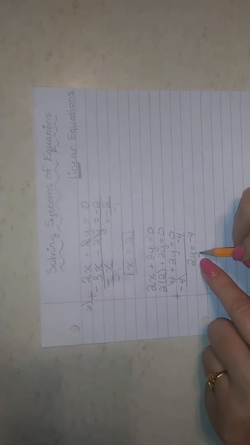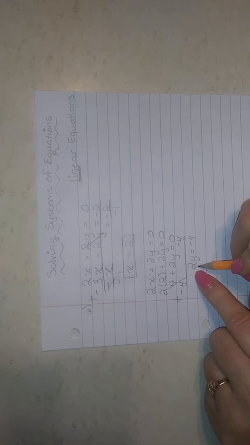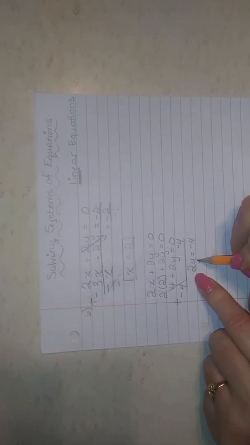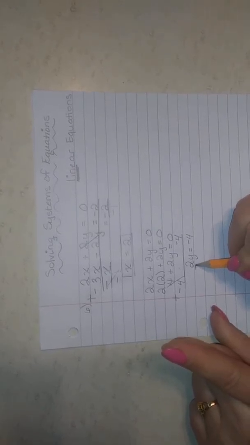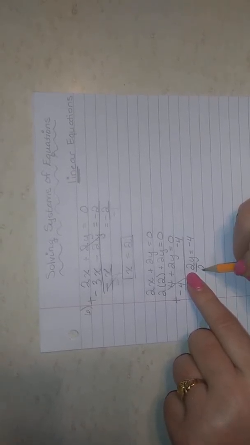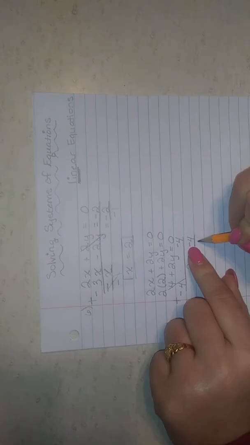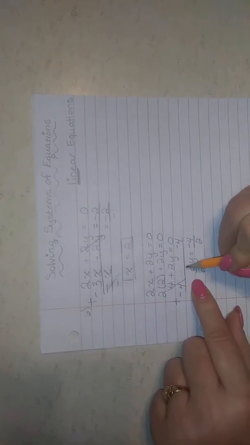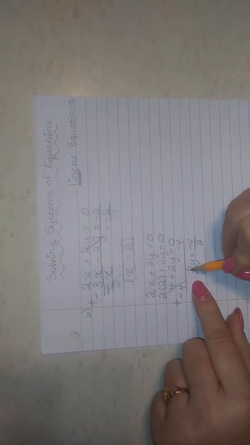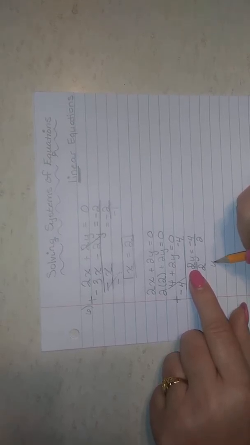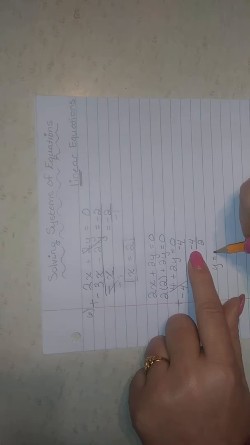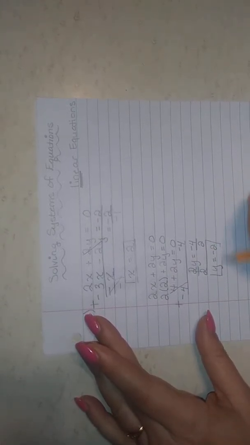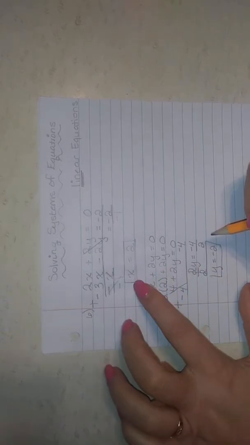Now we need to get y by itself. Well, it's not by itself because it's a 2 times y. So in other words, we want to make it equal to 1y. So we have to divide by the same number, 2, on both sides. Now those cancel because 2 divided by 2 becomes 1. 1y becomes just y. y equals negative 4 divided by 2, which is negative 2. Bam, we solved x and y. We found our two coordinate points.